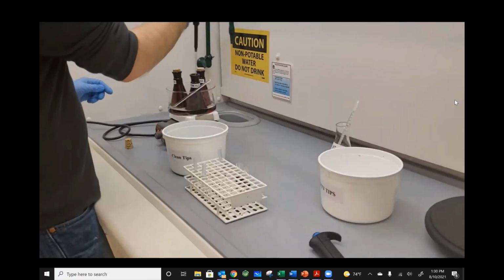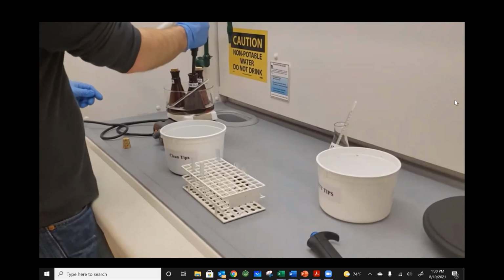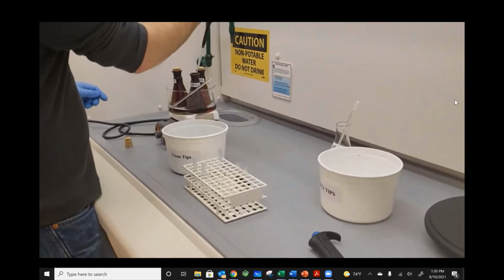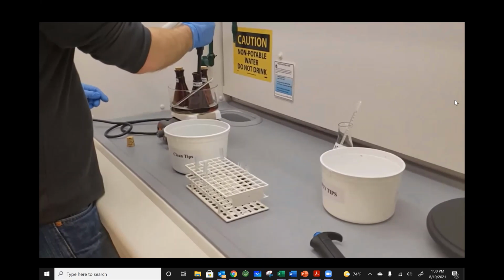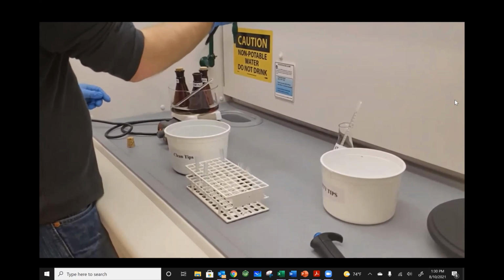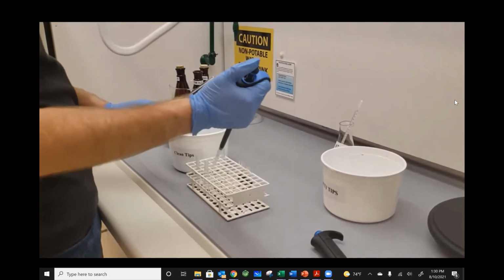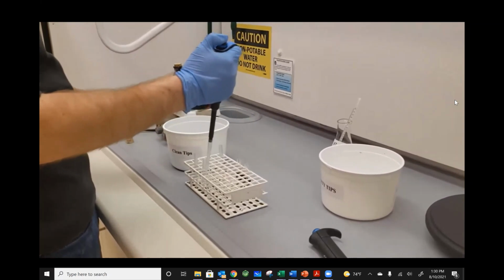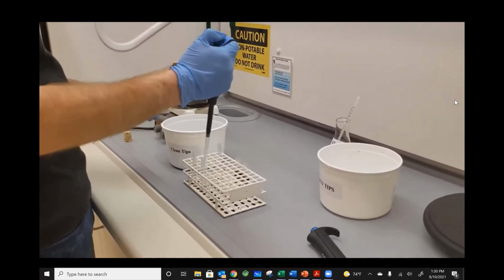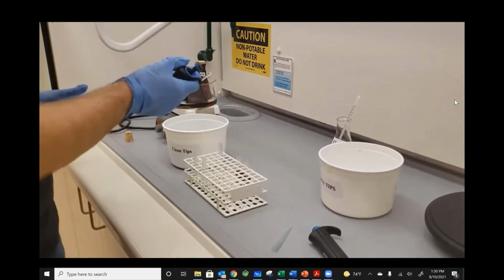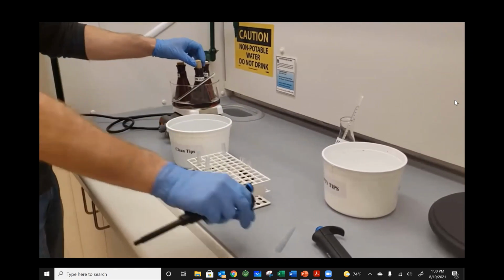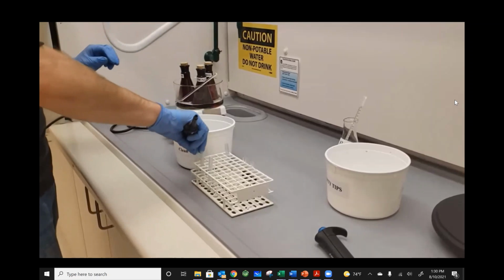I have to work quickly because I do not want much temperature change to occur outside of the unit. So that is another source of error, is that as I am transferring these solutions to this test tube, the temperature of the reaction chamber will be changing.